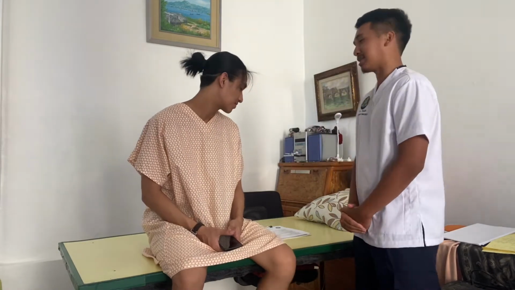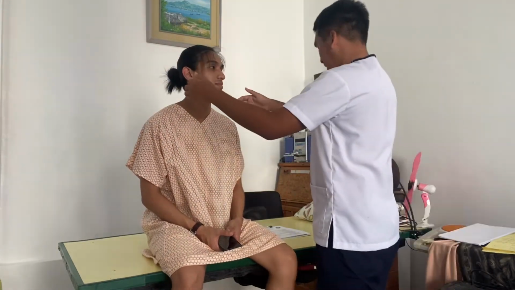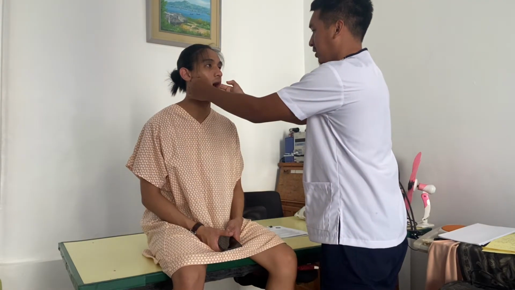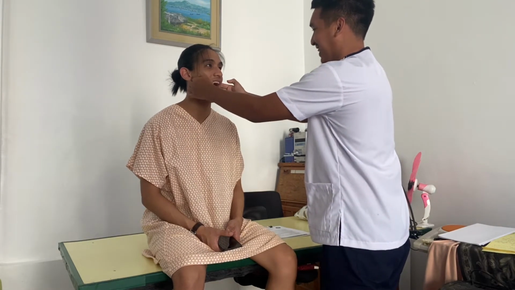Okay, now sir, I'll be assessing the temporal area. As I'm inspecting, it's symmetrical, there are no deformities, no redness. Okay, this one I've assessed. Now I'll be locating your TMJ. Can you open your mouth, sir? Upon inspecting my client, there's clicking, but there's no crepitus, which is a grating sound. So it's only clicking.